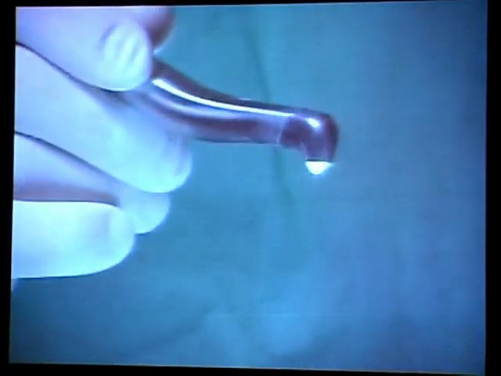So just to demonstrate, yeah, I don't know if you can hear it there, but there is a popping sound. Yeah, we can hear it.